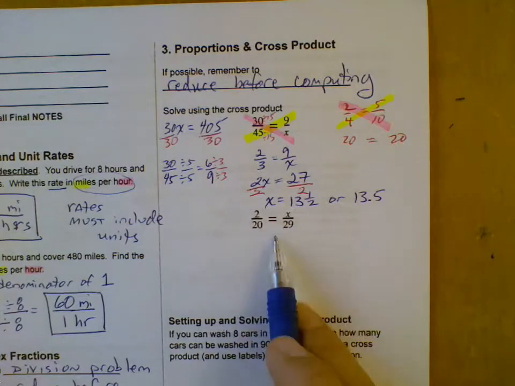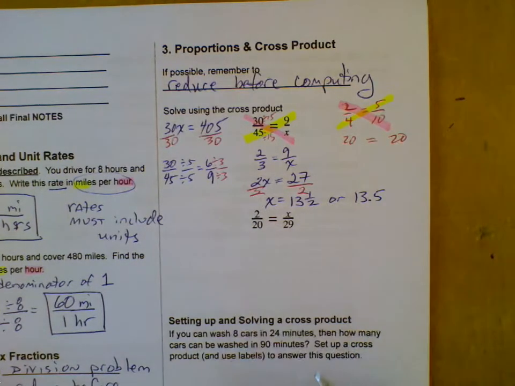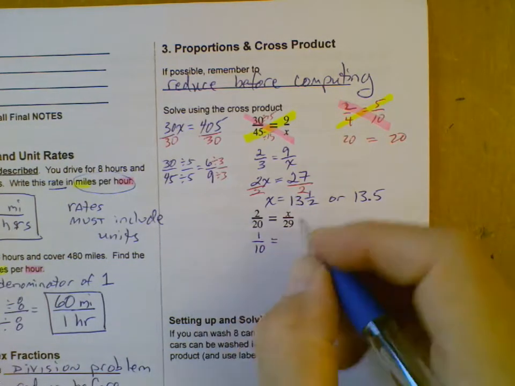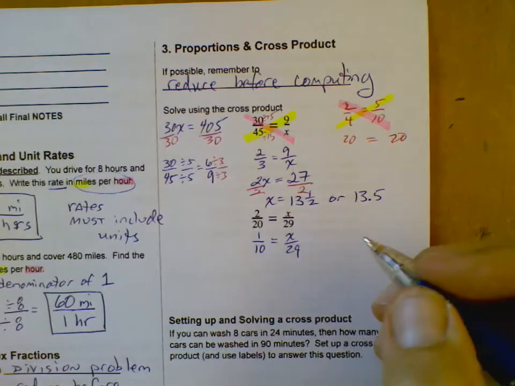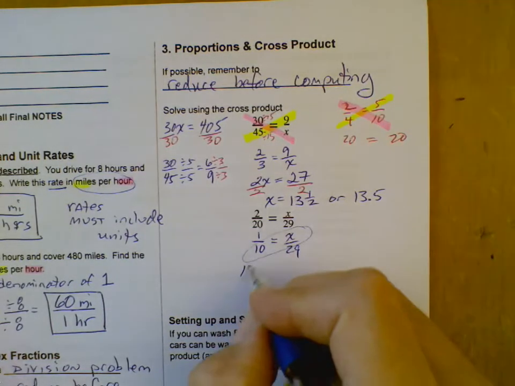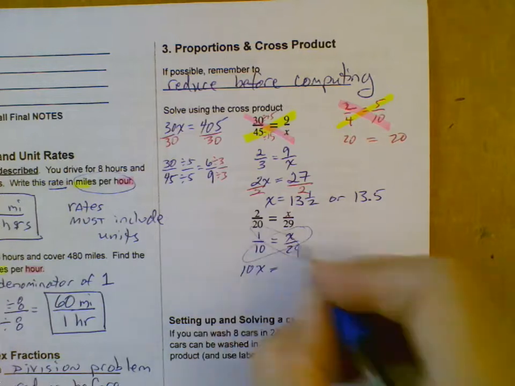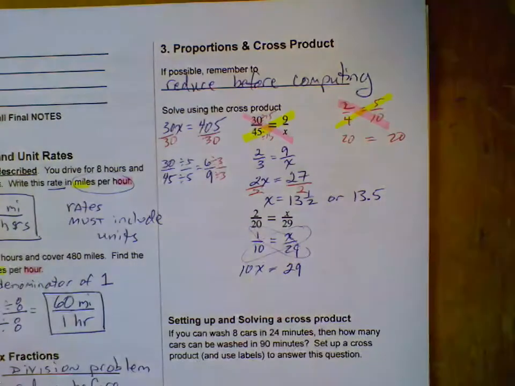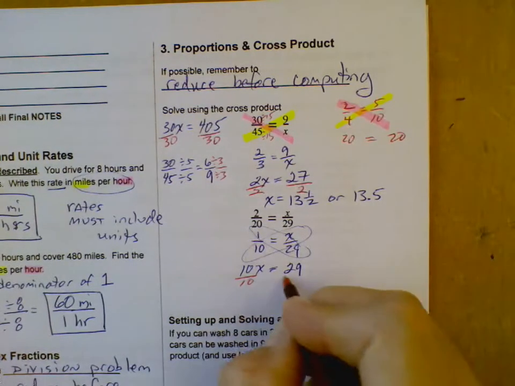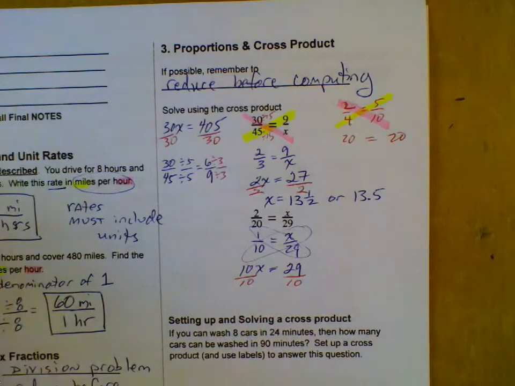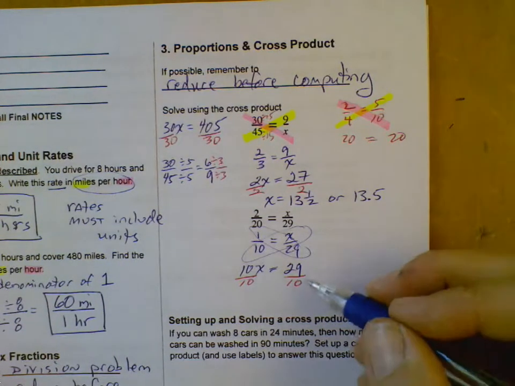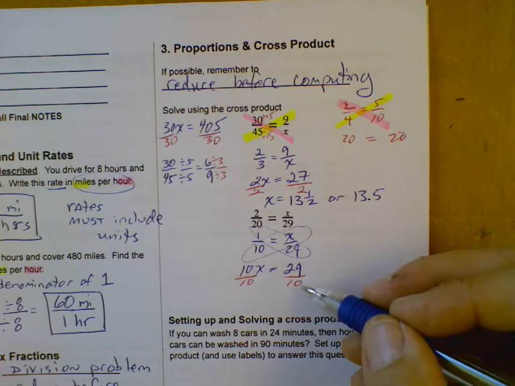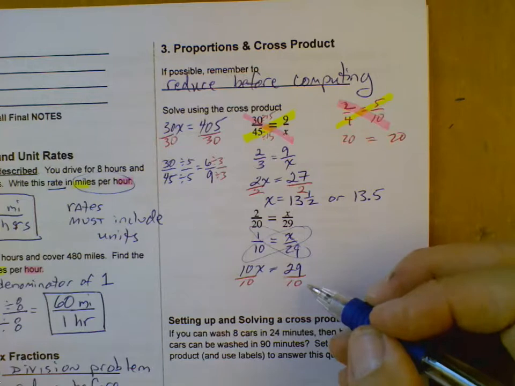I'm looking at this again, and hey, look, I can simplify that. I'm going to simplify first. So I can divide top and bottom by 2, and this becomes 1/10 equals x over 29. So cross product: 10x is equal to 29. And the convenient thing about this is that when I divide by 10, I'm just moving the decimal as many places as I have zeros in my denominator.